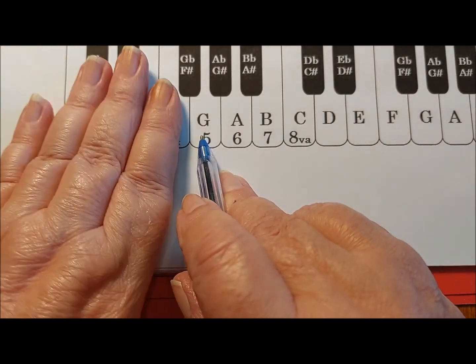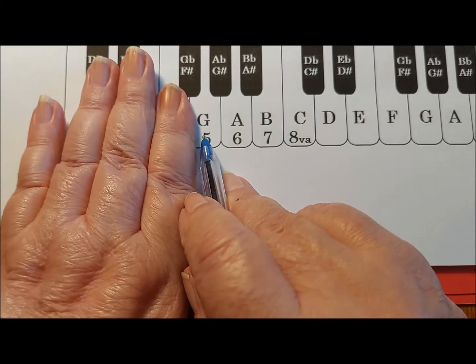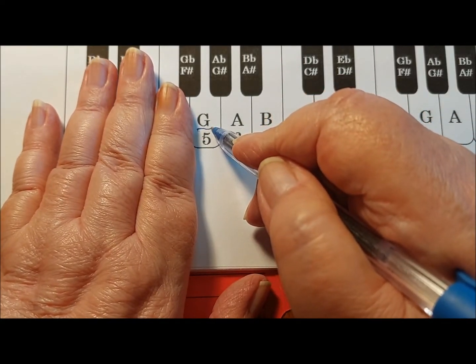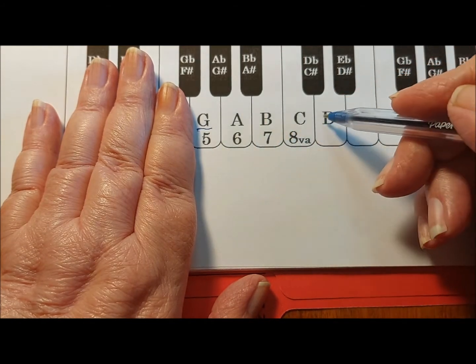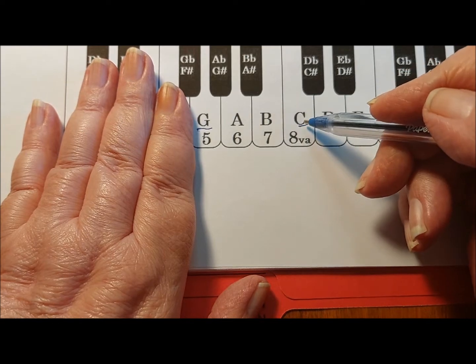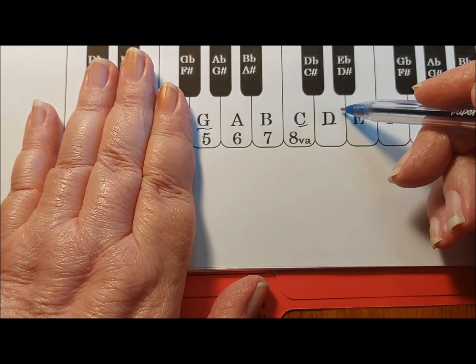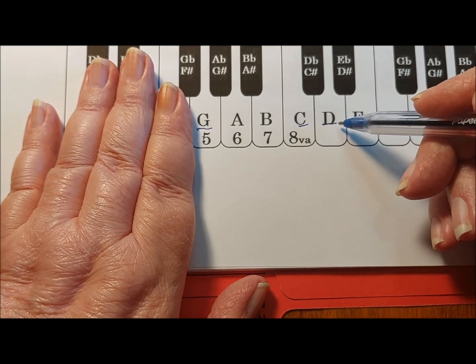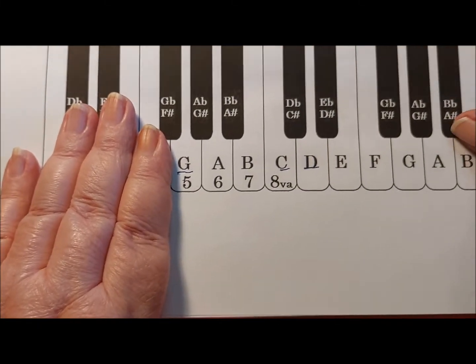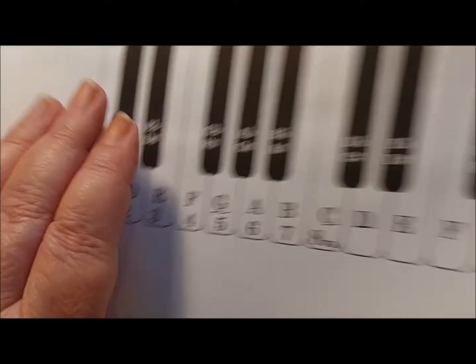But if I'm in the key of G, G's going to be my root chord. C will be my 4th, and D will be my 5th. You'll see it better as we go along. But just know it's always a 1, 4, and 5.